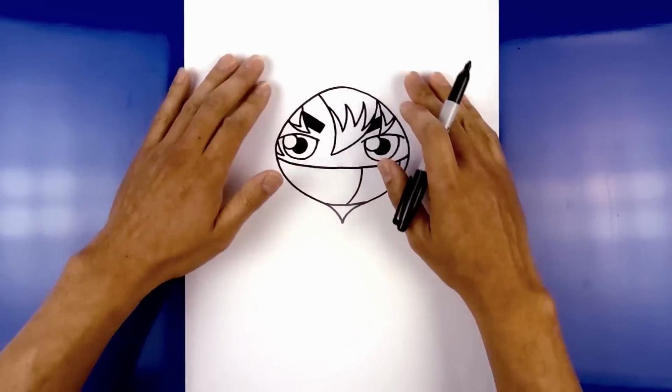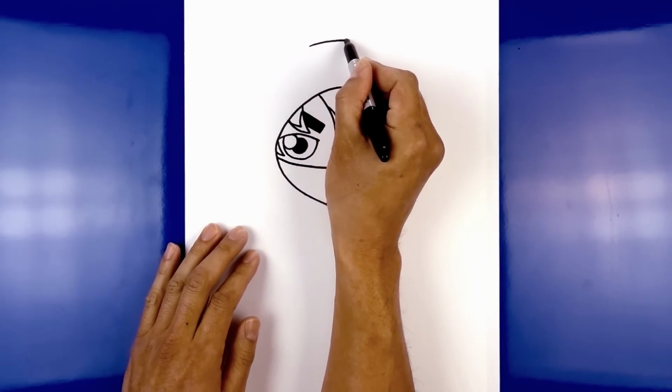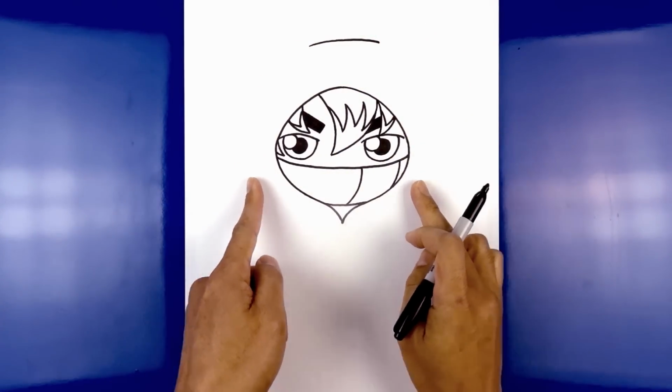Now let's move out and draw on the outside of the hood. We're going to go to the top and draw a curve from left to right, going up and then back down. Now from the ends, we're going to curve around the side of the head in towards the middle.